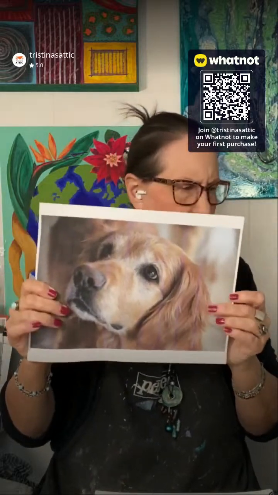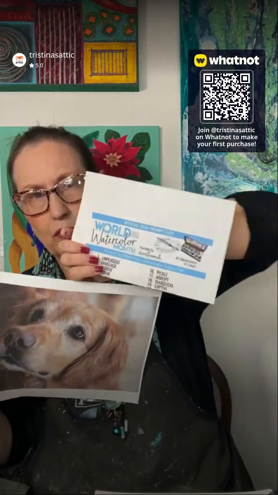Tonight, as part of World Watercolor Month, I am wanting to share how to take an image. This is the image that I selected for Hope, which is for day 6 or day 7. Let me see. This is the World Watercolor Month prompt list, and so day 6, which is going to be tomorrow, is Hope.